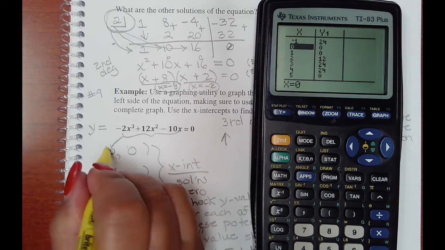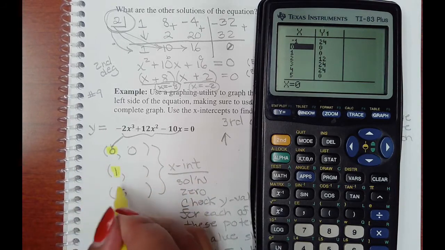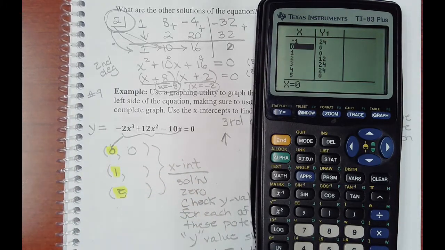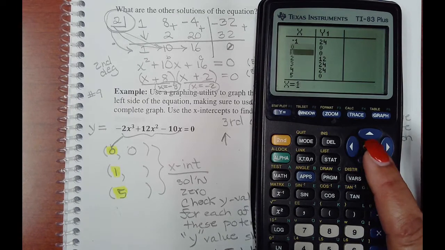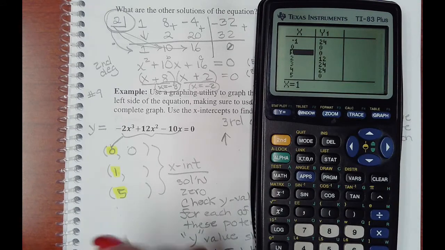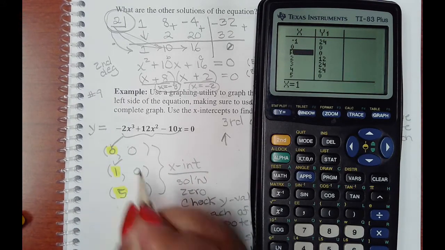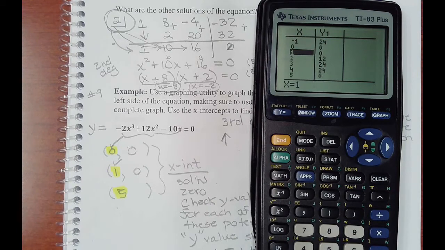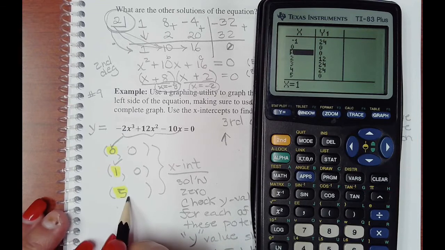Okay, then I want to check out the x value called 1 and see whether or not that's a solution. So mosey on down to the x value 1. Notice that again the y partner is 0, and therefore 1 is also a solution. If it has a y partner of 0, then the actual value you see here is the solution.